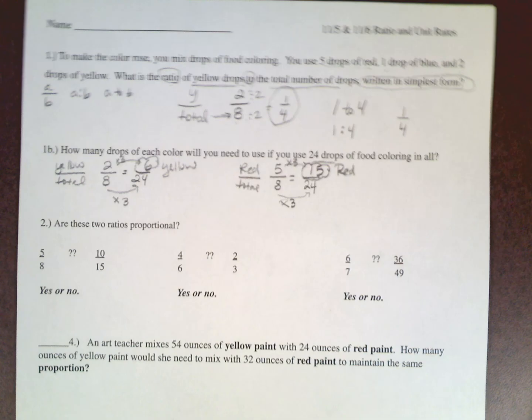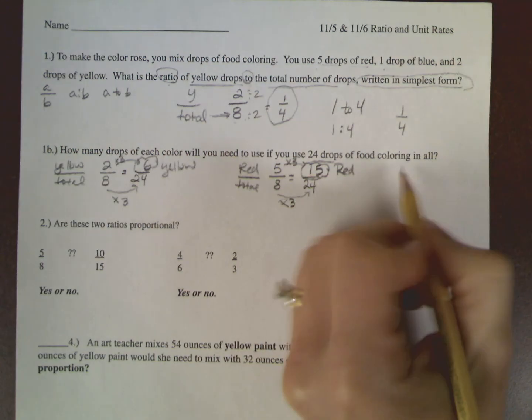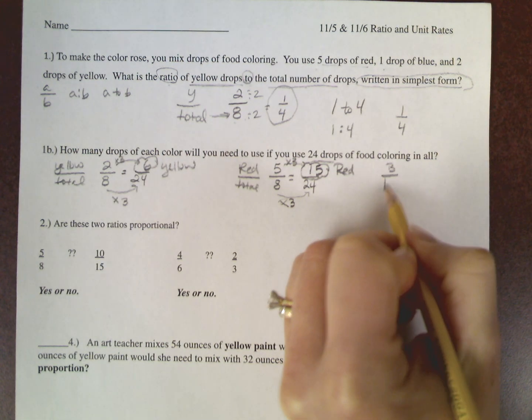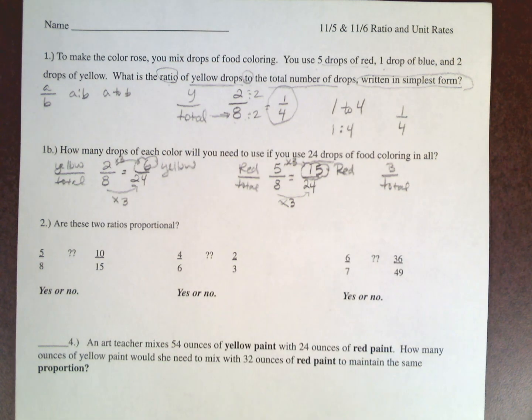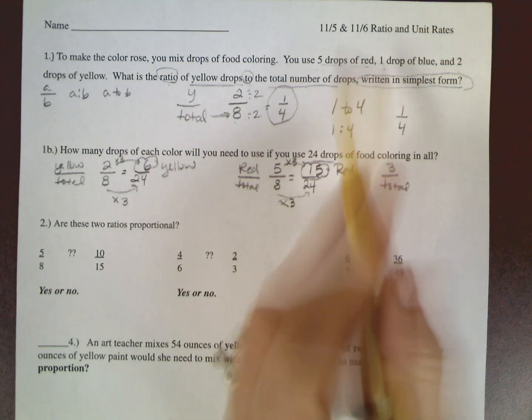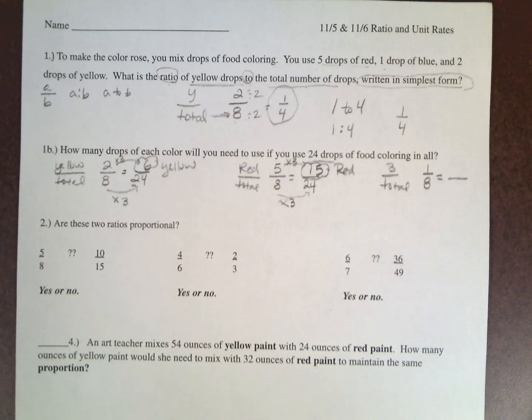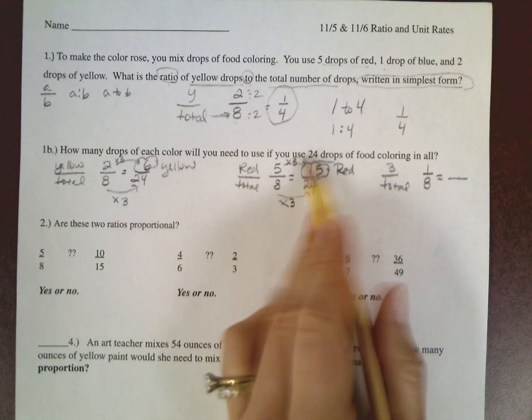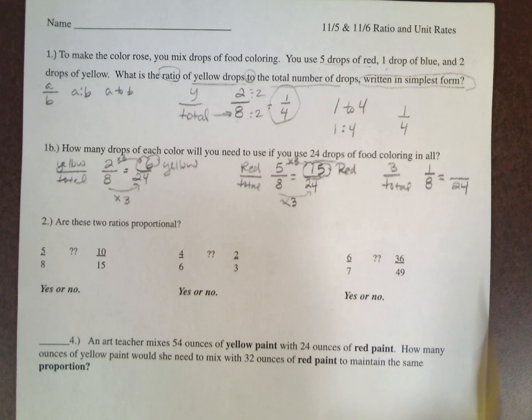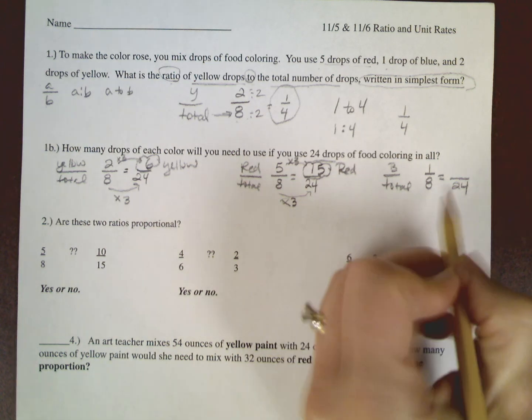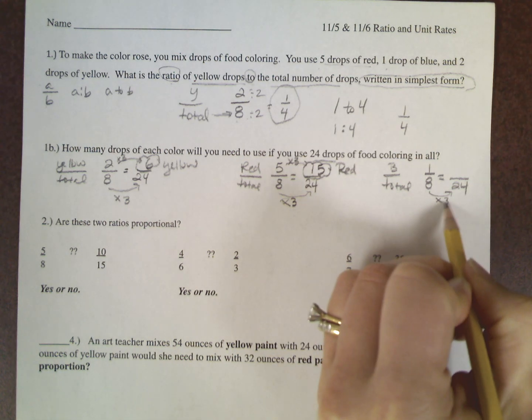I've got one more color left, right? My last color is blue to total. And if I come back up and look at the top, I've got 1 drop of blue to 8 total. I want to use 24 drops. So my new denominator is 24. I'm multiplying by 3 on the bottom.